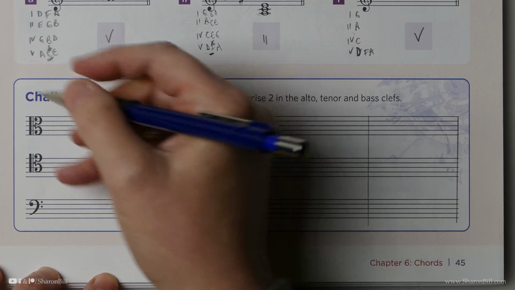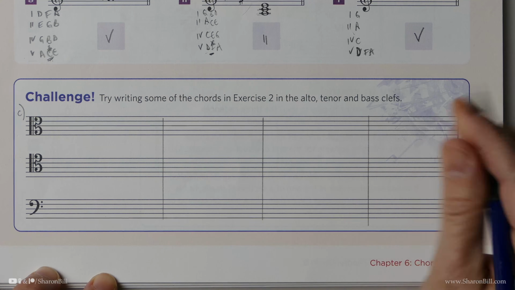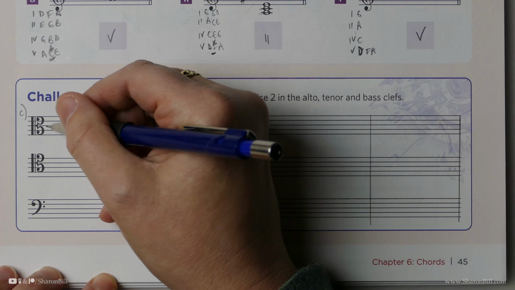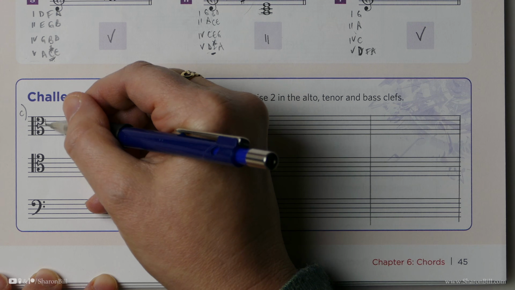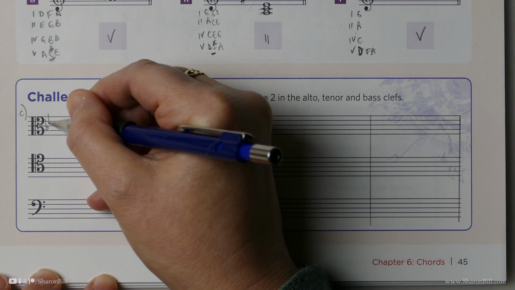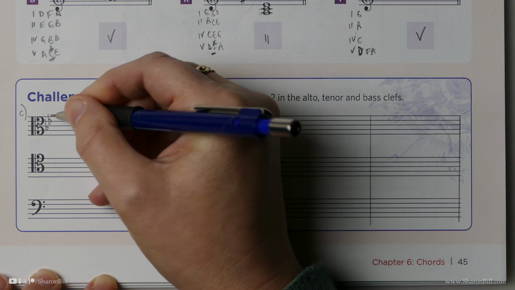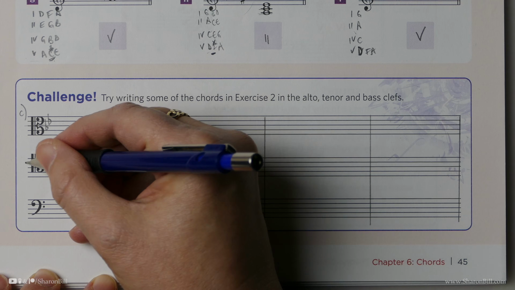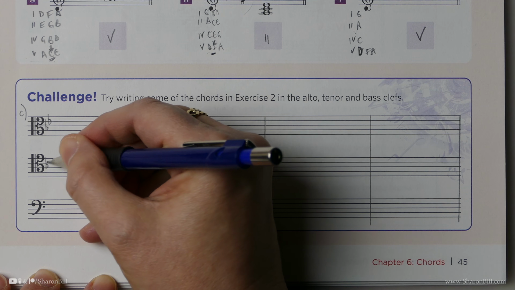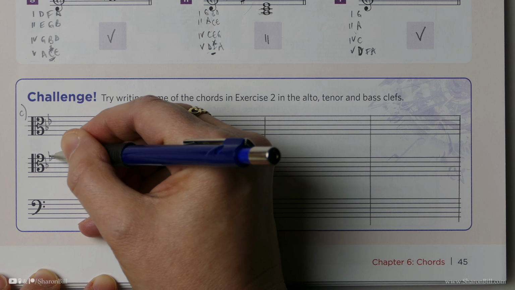So we're going to do exercise C to begin with. You can choose any you like. So we need a key signature in the alto clef. There's a B flat and an E flat in alto clef, because remember that's middle C, so that's B. Now in the tenor clef, if that's C, that's B flat, that's E flat.